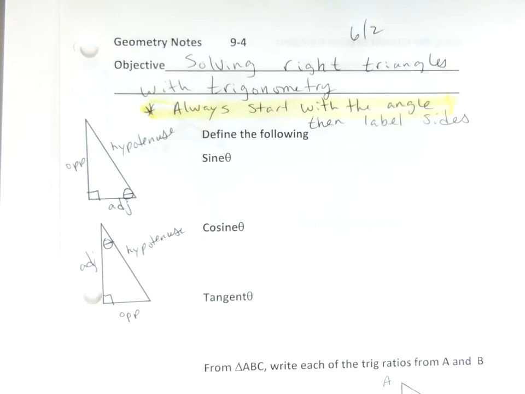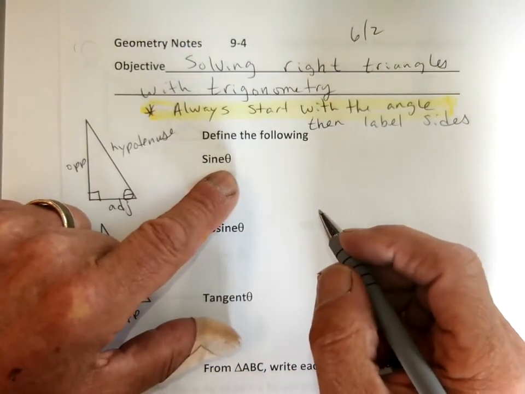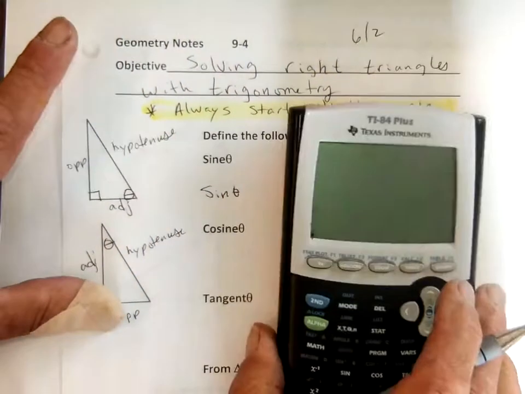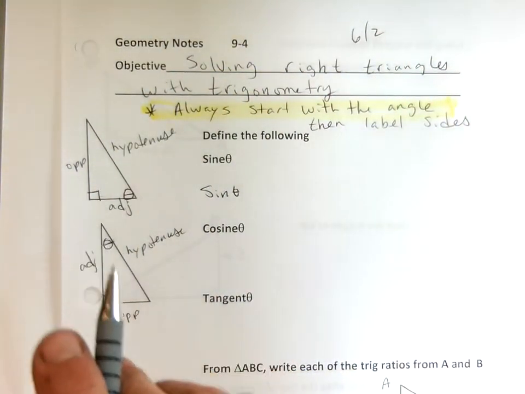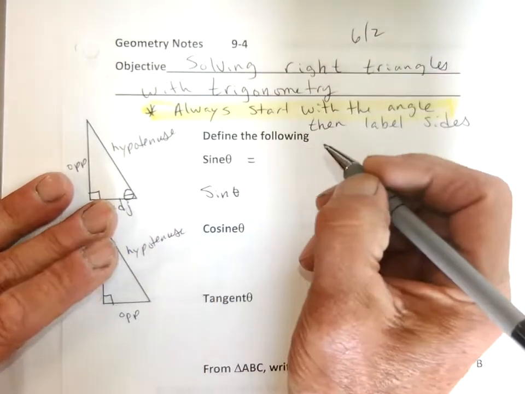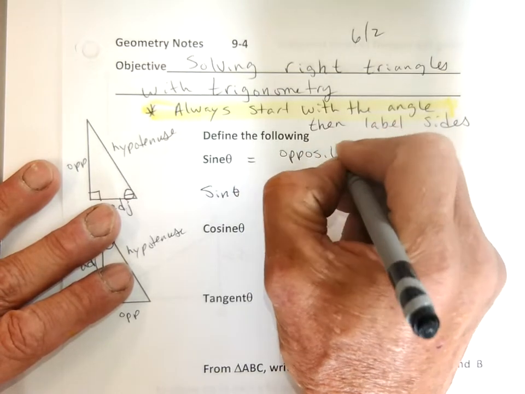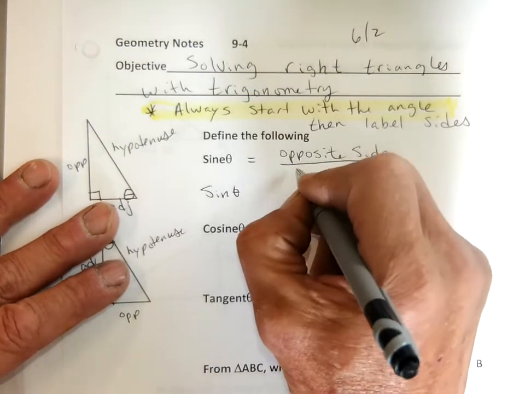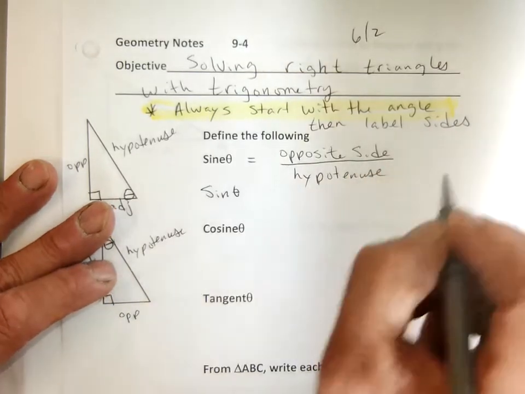Now, we have three different ratios. The sine, S-I-N-E, it's called sine, but its abbreviation is S-I-N. And I see that on my calculator, S-I-N, sine. But it's not sin. Sin's for church. It's sine, okay? So sine of an angle is a ratio of the opposite side over the hypotenuse. Okay?